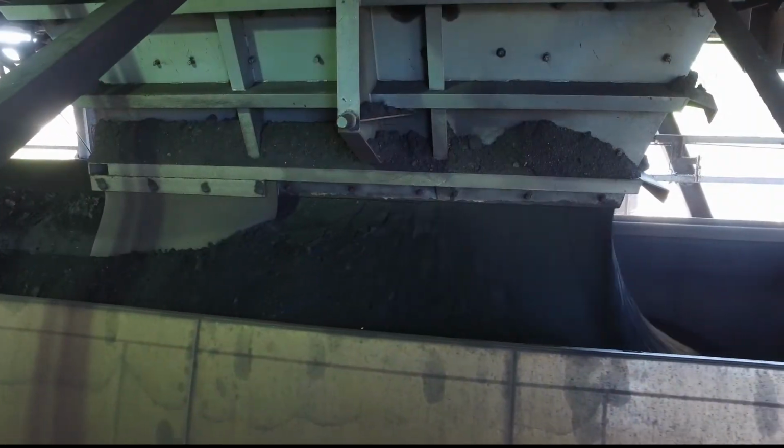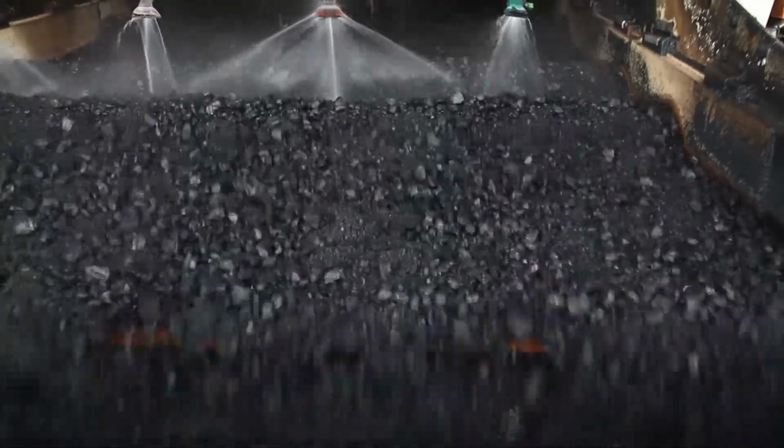Coal is a critical source of energy now and in the foreseeable future. Invest your energy in identifying and reporting the warning signs of slope failure to ensure safe production of this vital commodity.